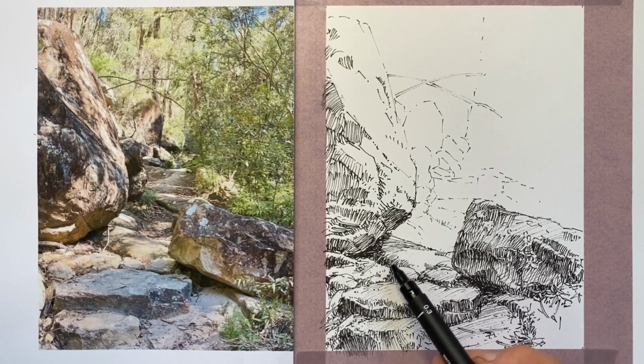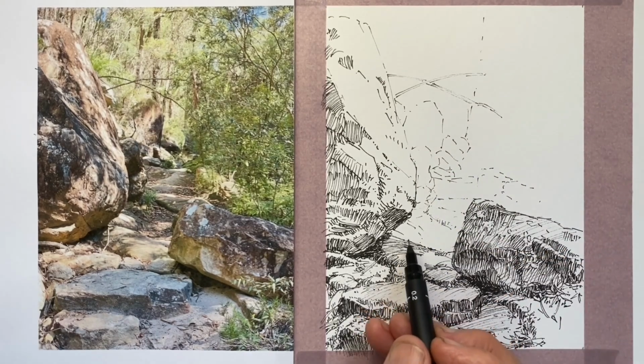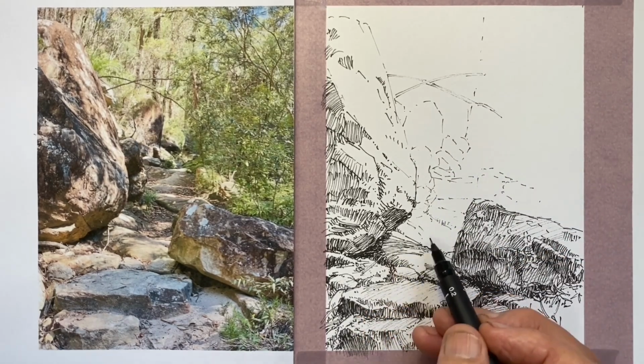I have a video on the difference between shade and shadow that, if you're not sure about it, is really worth watching. It's a very helpful distinction to understand, and to understand how it works and what it means for how we draw.